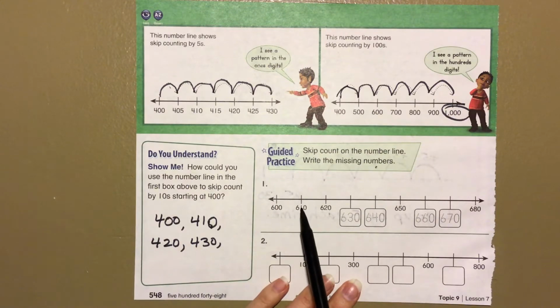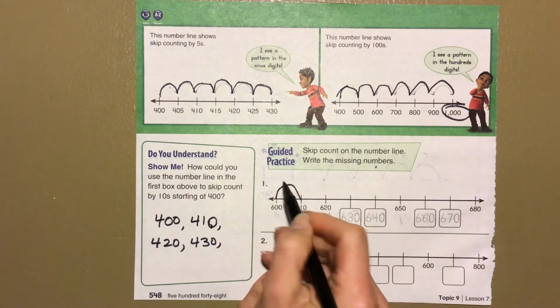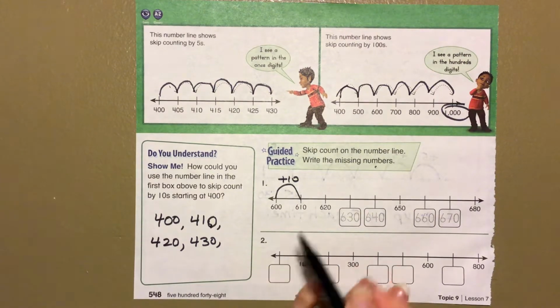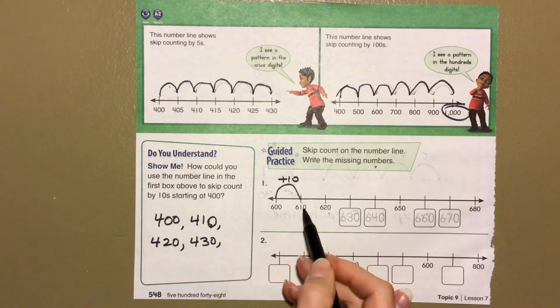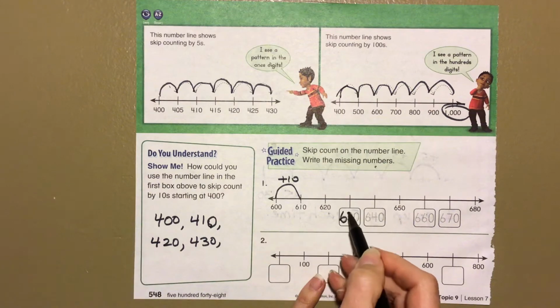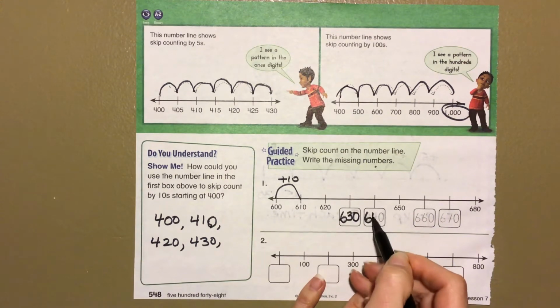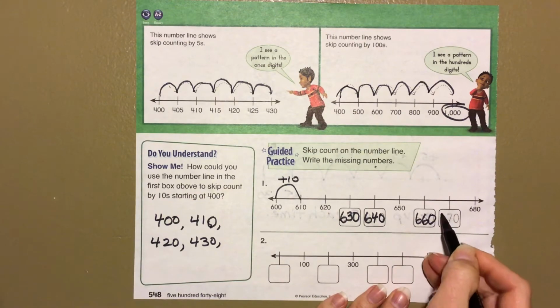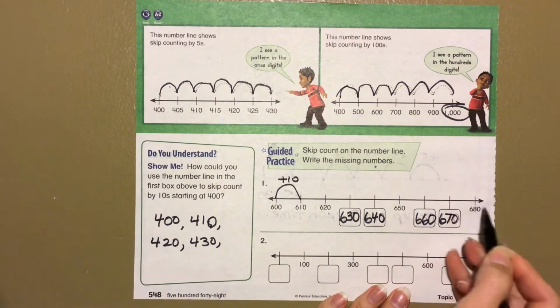600, 610. So I know that our skip count is going to be plus 10. Now we're not going to need to write plus 10 on each one. We can just do it in our head. So 600, 610, 620, 630, 640, 650, 660, 670, 680.